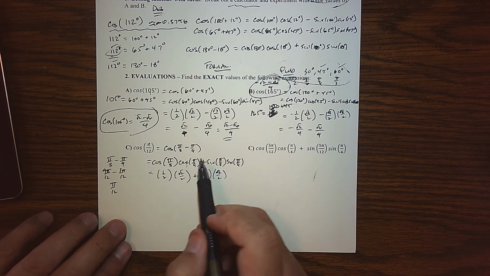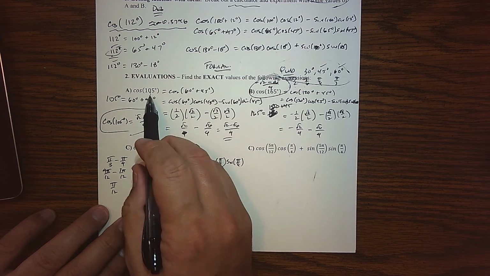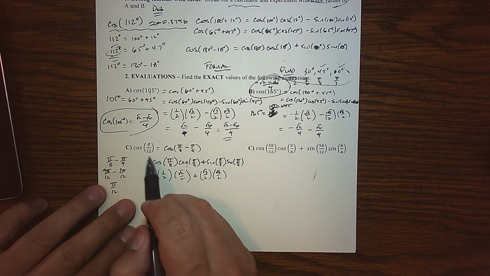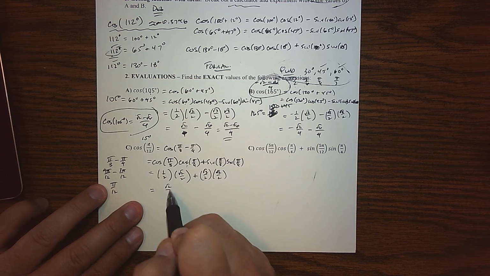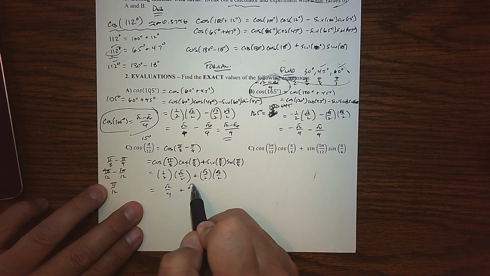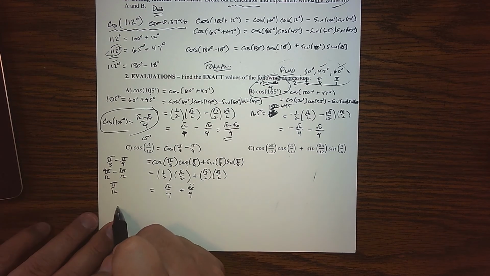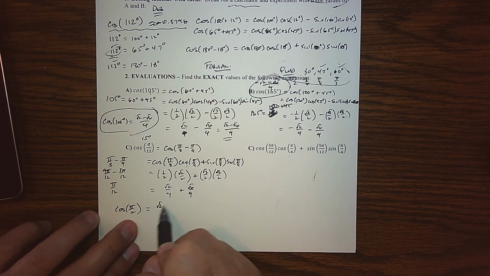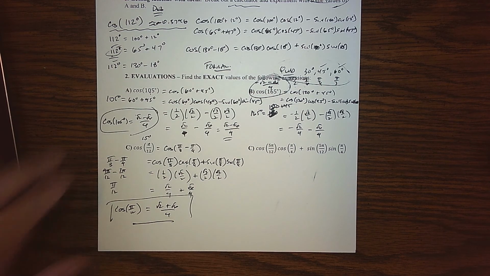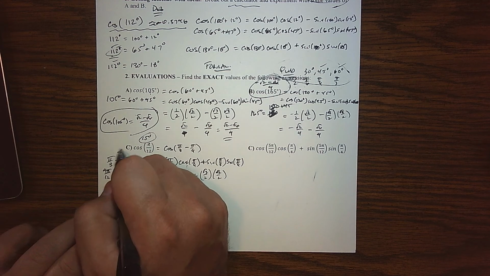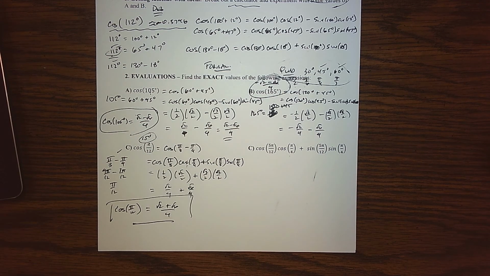Sorry about that. All right, and so we end up getting, these are not the same, they're different. I think this is 15 degrees if I'm not mistaken. So we end up with the square root of 2 over 4 plus the square root of 6 over 4. So the cosine of pi over 12 is the square root of 2 plus the square root of 6 over 4. So it's different than the cosine of 105, so that was a false statement. I believe it's 15 degrees, okay? But we're working in terms of pi's. Alrighty, so there you go.